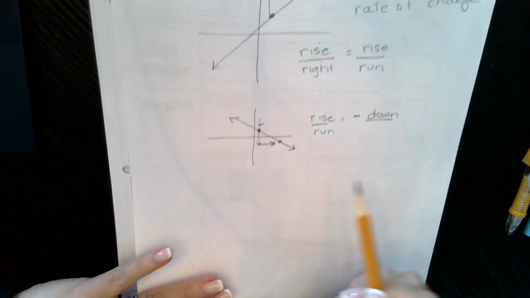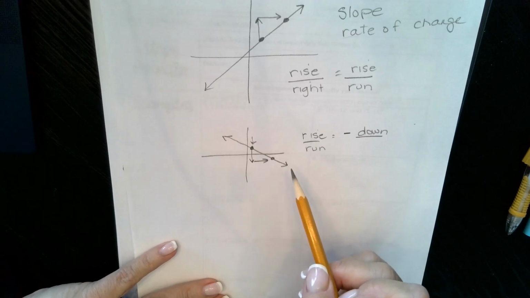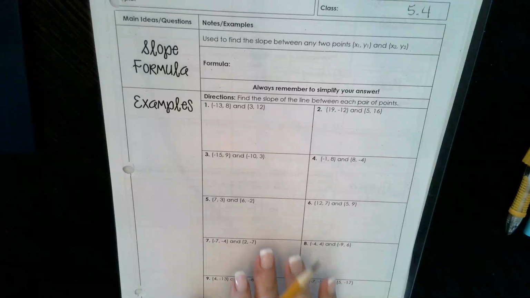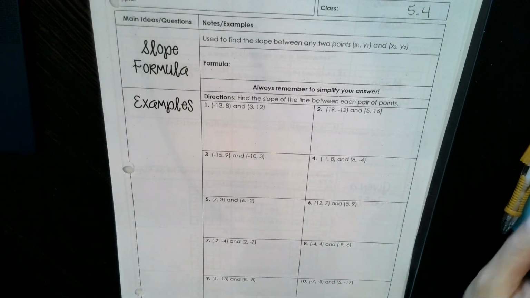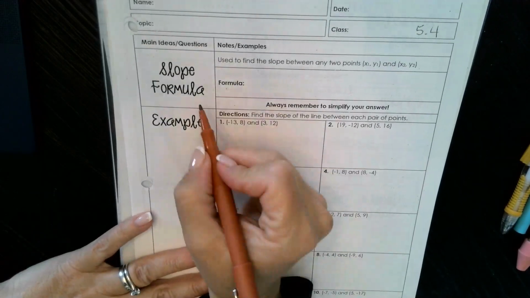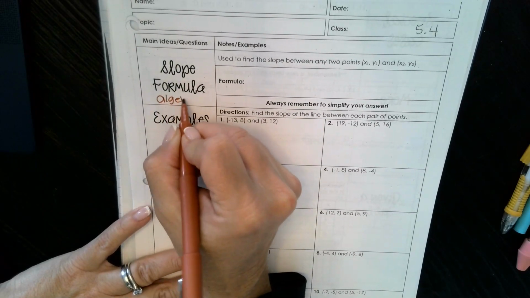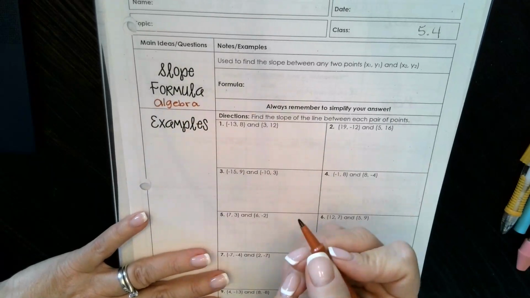Okay? So the problem is, this is super convenient when you have a graph, but what we're doing today is, all right, what happens when you don't have a graph and you have to find it algebraically? So that's what this means. So this is the slope formula, and we're going to find this algebraically. So we're going to use algebra for this.